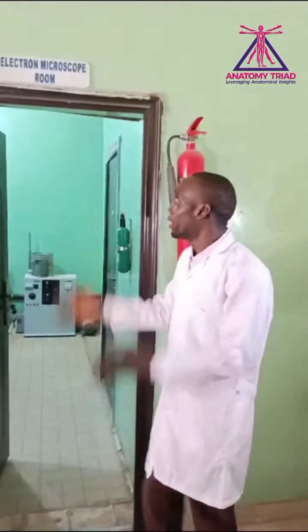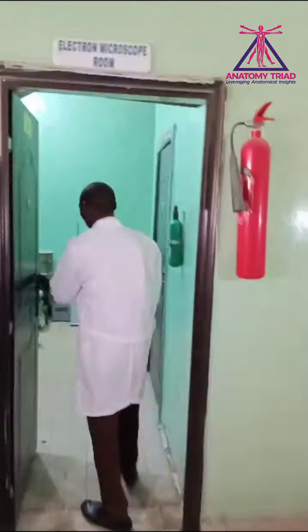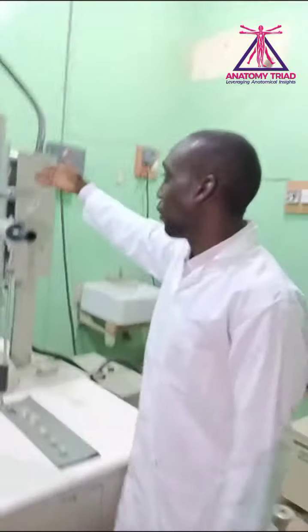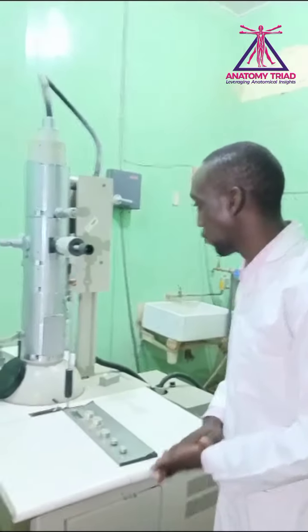Welcome to our electron room. This is where we study electron microscopy. It is basically our electron machine in which we carry out electron microscopy. This is the only electron microscope we have in the northeastern part of Nigeria.